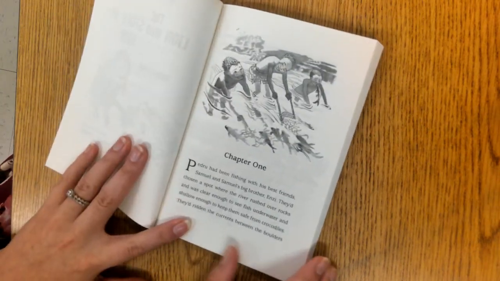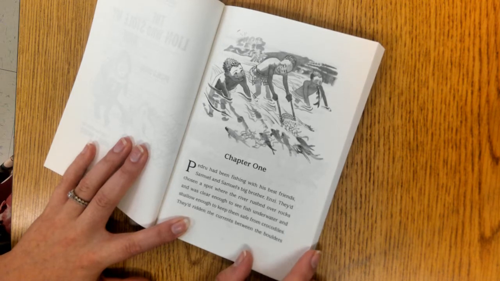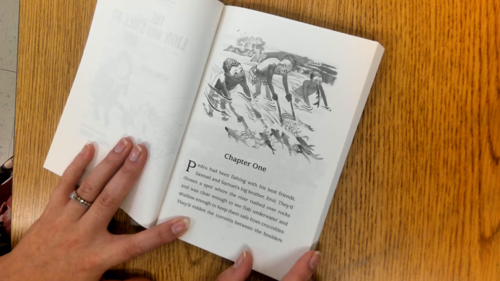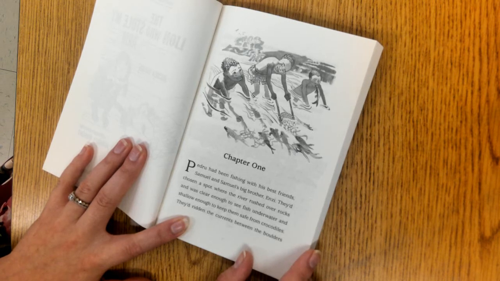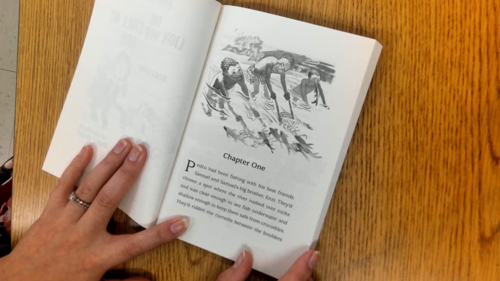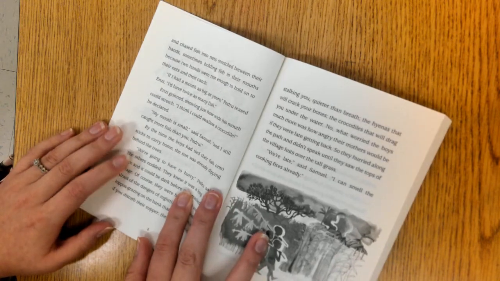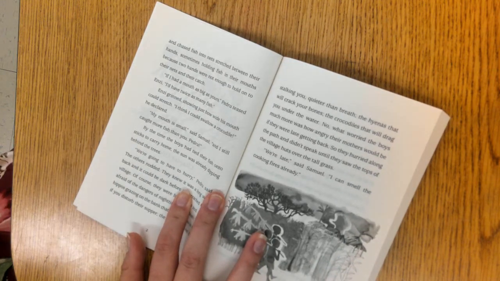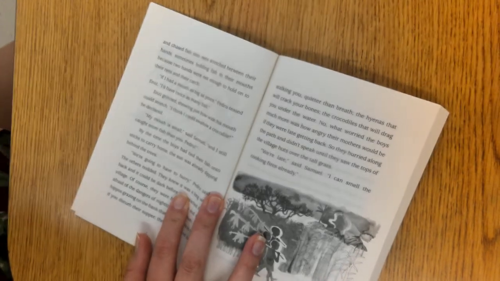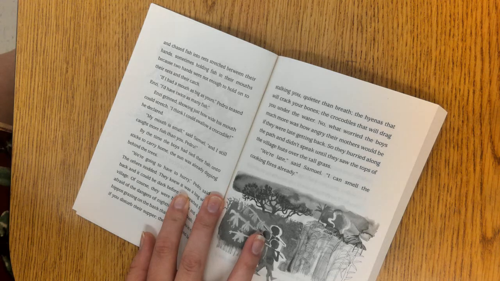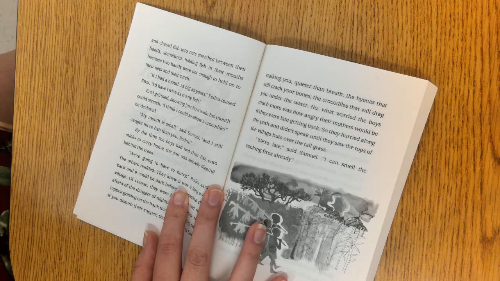Chapter 1. Pedro had been fishing with his best friend Samuel and Samuel's big brother Enzi. They had chosen a spot where the river rushed over rocks and was clear enough to see fish underwater, and shallow enough to keep them safe from crocodiles. They'd ridden the currents between the boulders, and chased fish in a net stretched between their hands. Sometimes holding fish in their mouths, because two hands were not enough to hold on to their nets and their catch. "If I had a mouth as big as yours, Pedro teased Enzi, I'd have twice as many fish." Enzi grinned, showing just how wide his mouth could stretch. "I think I could swallow a crocodile," he declared. "My mouth is small," said Samuel, "and I still caught more fish than you, Pedro."